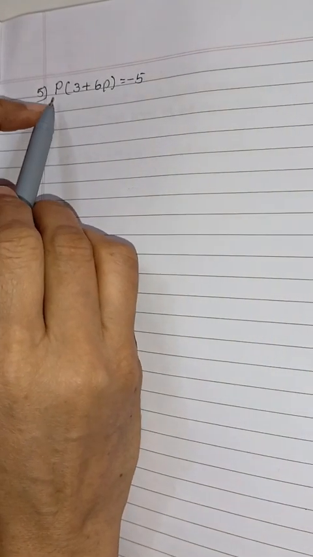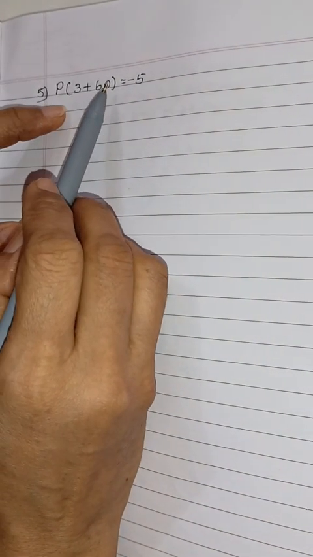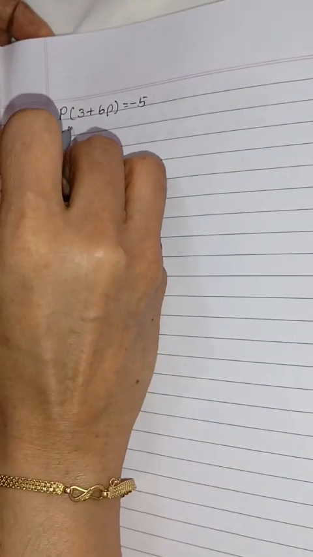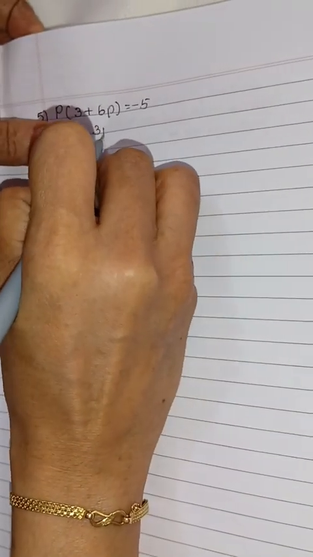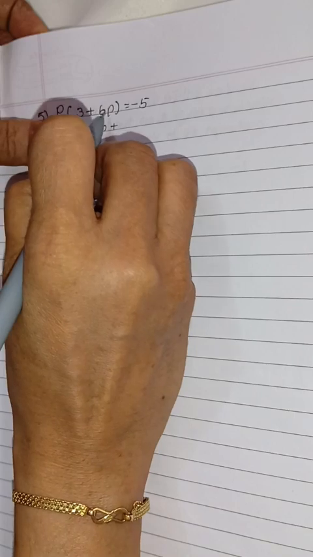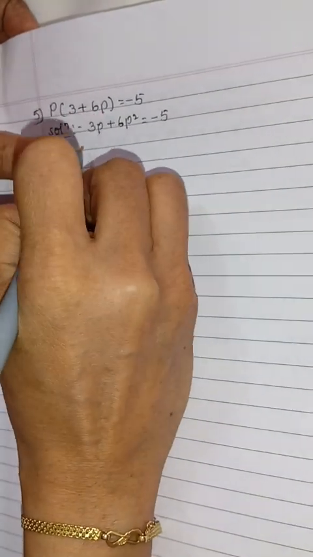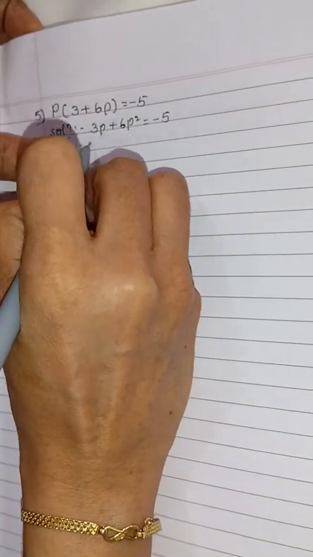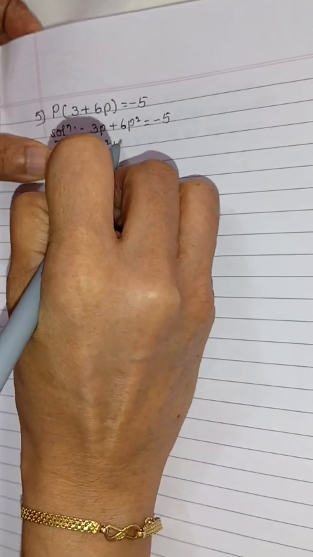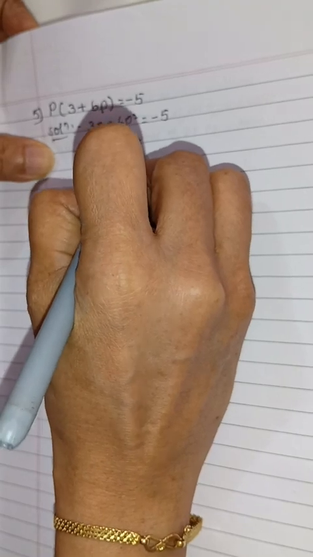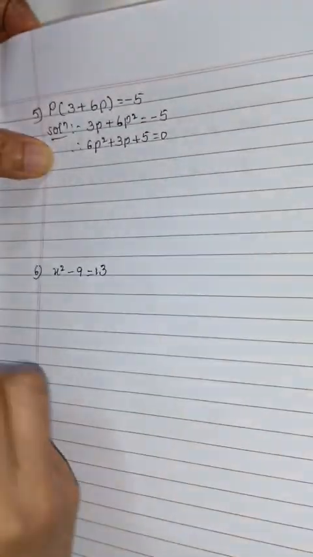Fifth one is p into 3 plus 6p, bracket close, equal to minus 5. So the solution is, we have to multiply with p, therefore 3p plus p multiplied by 6p is 6p square equal to minus 5. Now write 6p square first, then 3p, then bring minus 5 to this side, becomes plus 5, equal to 0.